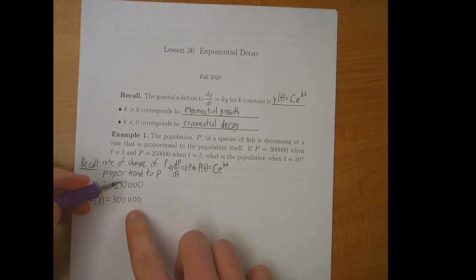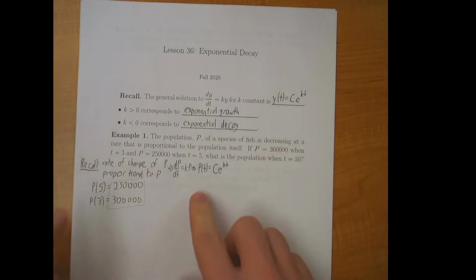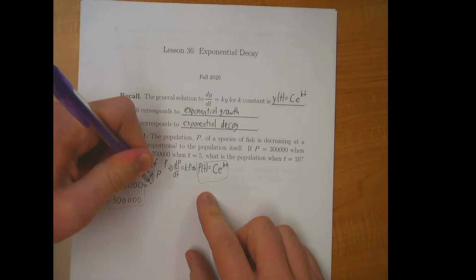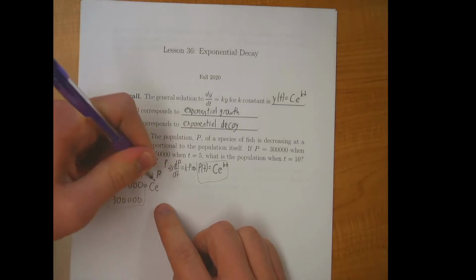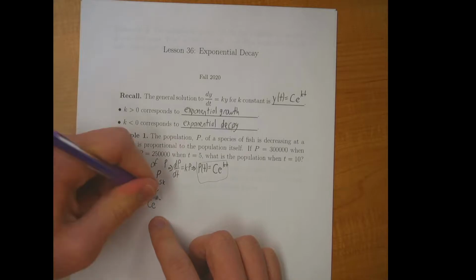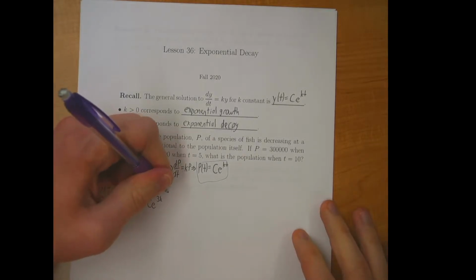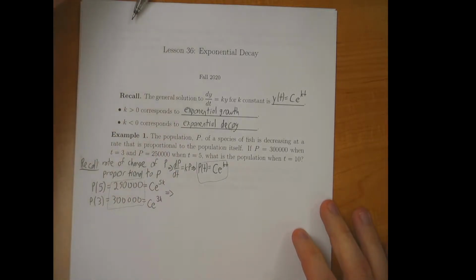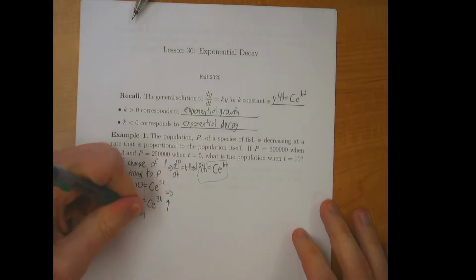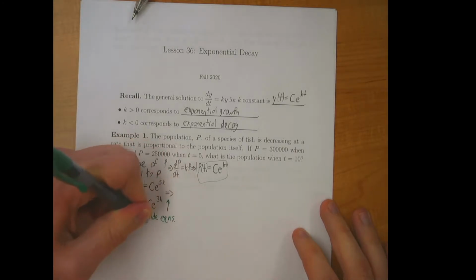So if we focus on this data here, that's what we get straight from the problem statement. But if we focus on p of t as this equation here, we can alternatively get that 250,000 is equal to c times e to the 5k, and 300,000 equals c times e to the 3k. Okay? So as we saw last time, what we're going to need to do is divide equations to get k.